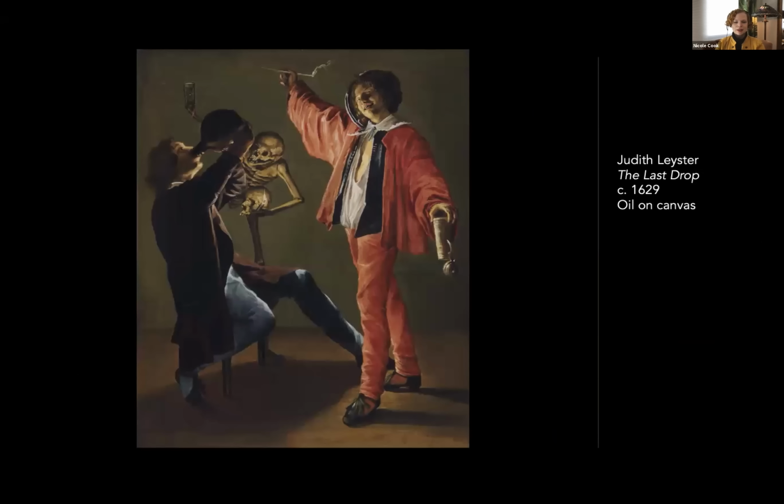Judith Leister's The Last Drop, which you see here, is a highlight of my installation and a highlight of the entire museum collection. It's a brilliant painting of contradictions: virtue versus vice, life versus death, warning versus humor. And Judith Leister herself was an exceptional artist in several ways. She lived from 1609 to 1660 and was a rare female professional artist. She joined her local artist guild, she trained students, she made money off of her work.